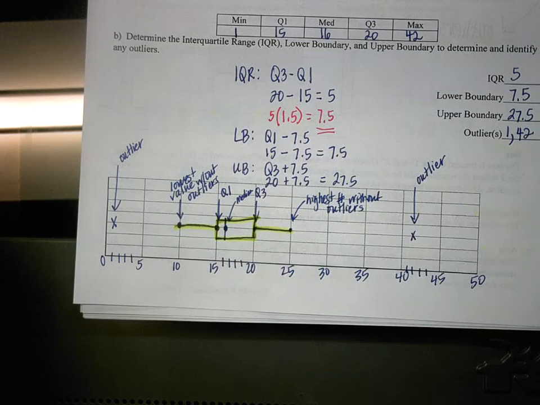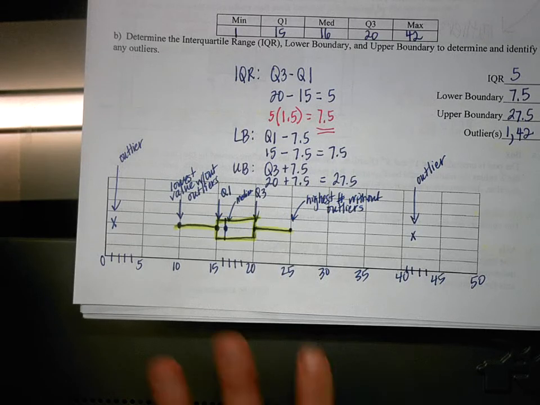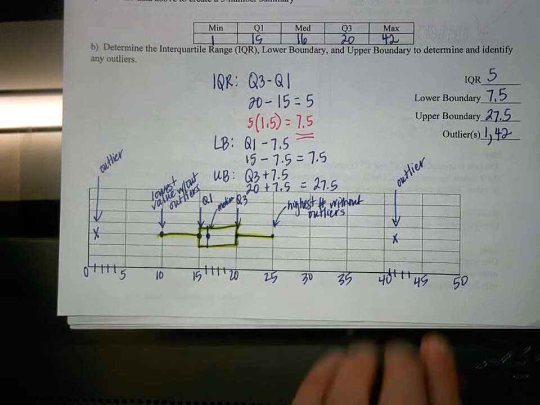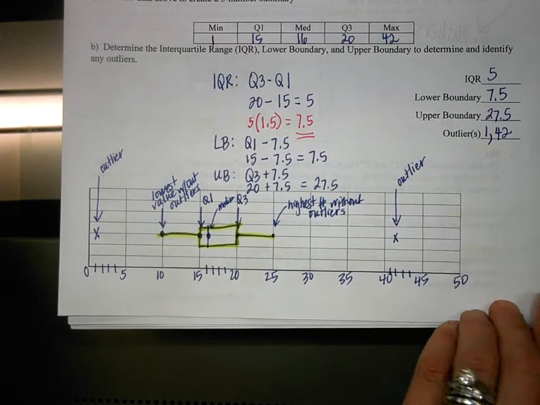Does anybody have questions on this box and whiskers? We're okay? Does anybody need more time with it? All right, we're going to go ahead and try the next one. Are you guys ready? Okay.